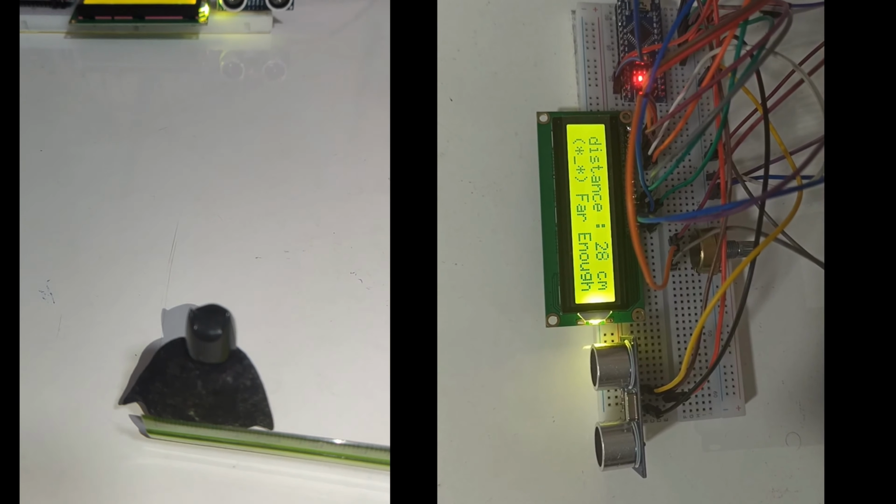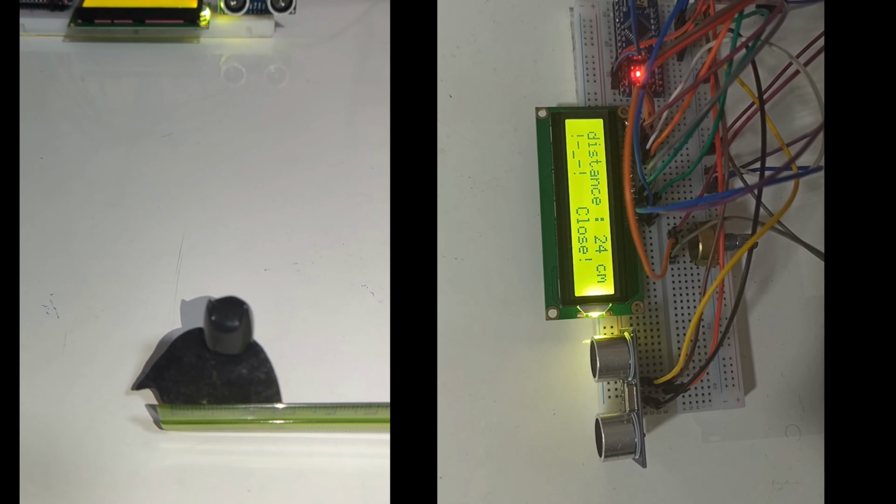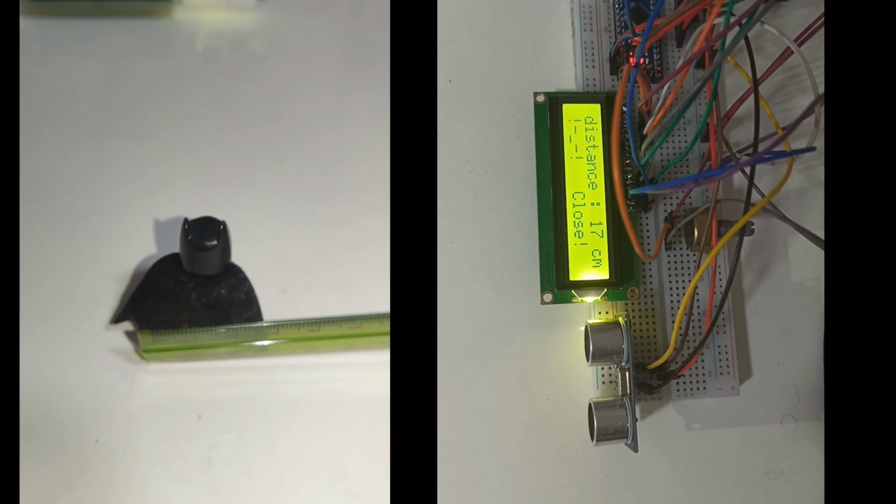Now, as you can see, as we come nearer to the sensor, the states will change on the LCD.